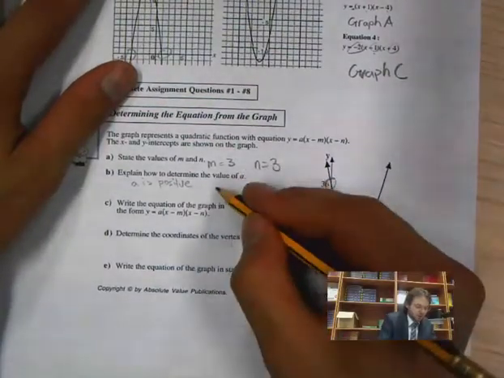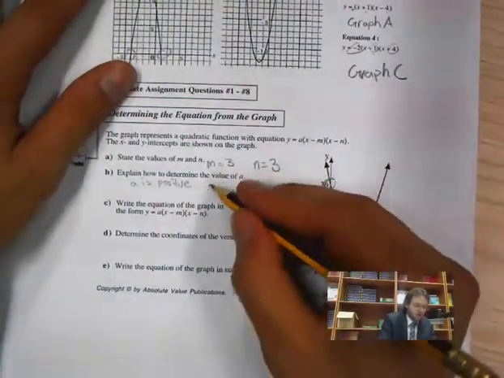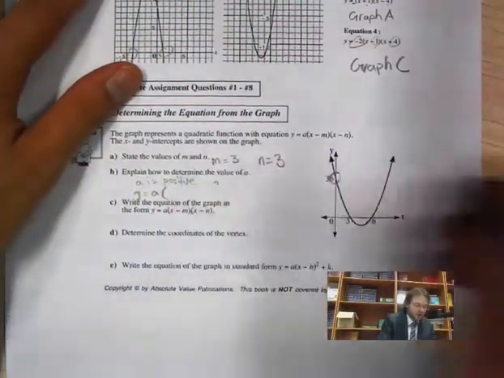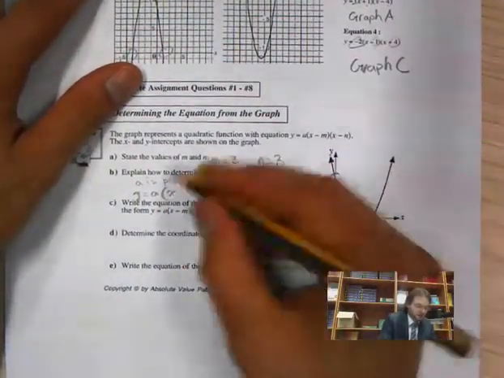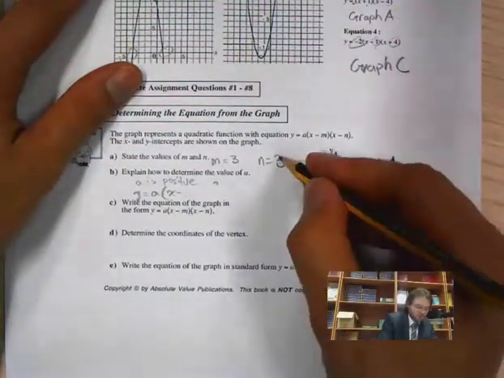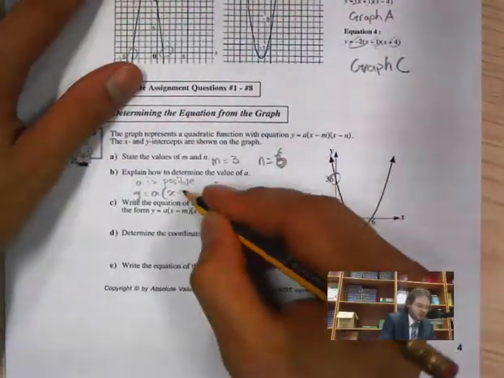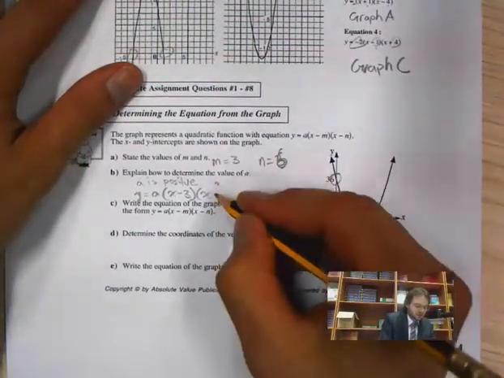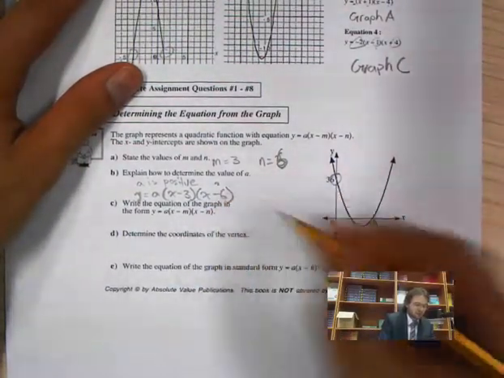So all I'm going to do is, we know that if our formula is y is equal to a, and we have x minus, oh, 1's 6, not 3, I mean minus 3, and then x plus 6, or minus 6. Those are my two intercepts.